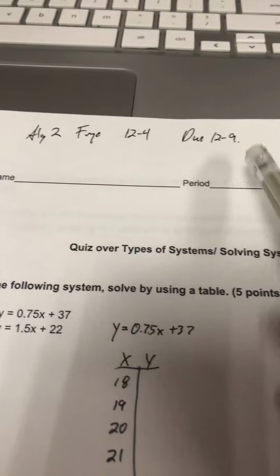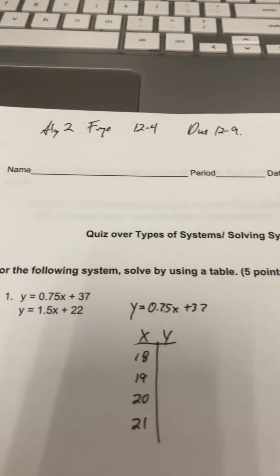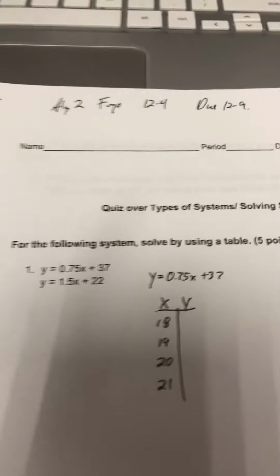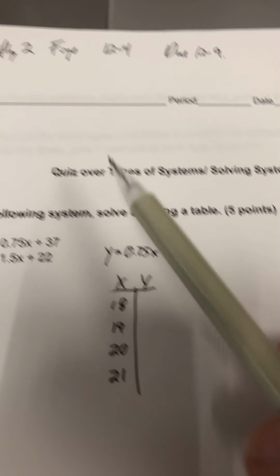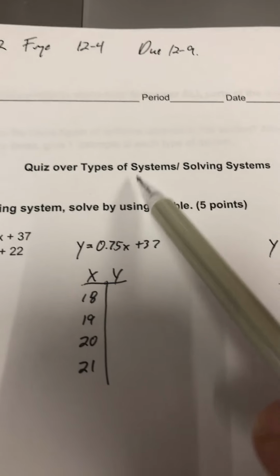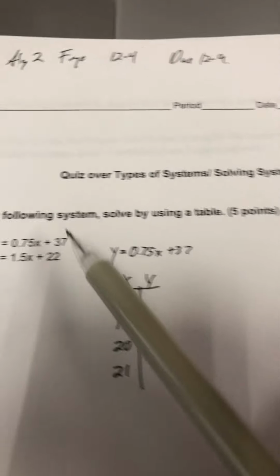It's not due until the 9th, but in case you're working on it, I want to have it ready for you. So we have the quiz. Well, actually, it's not a test. It's a quiz. Quiz over types of systems and solving systems.